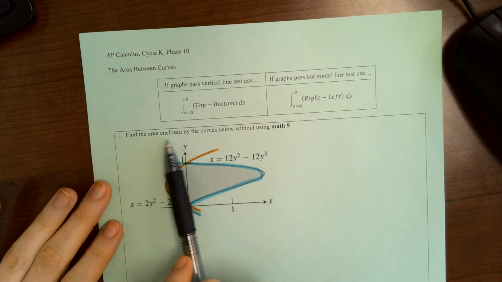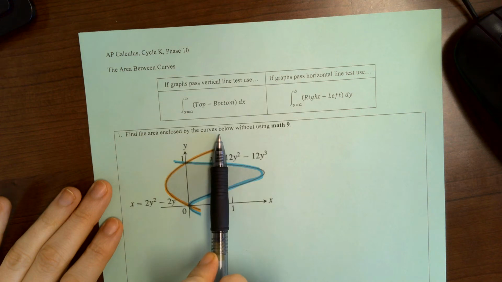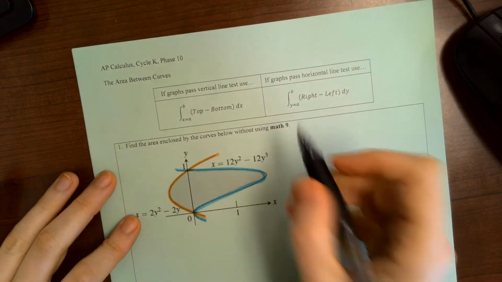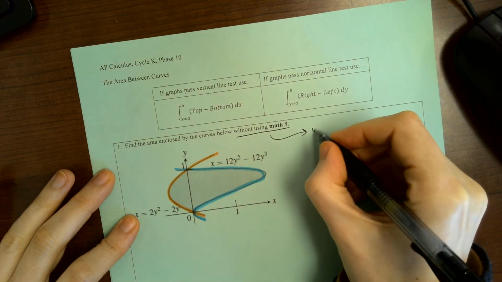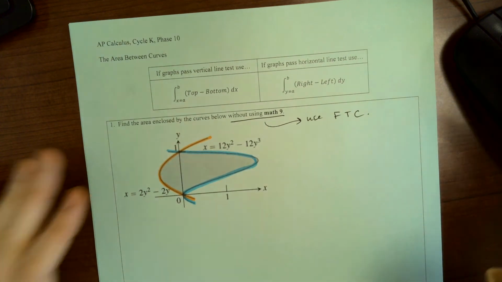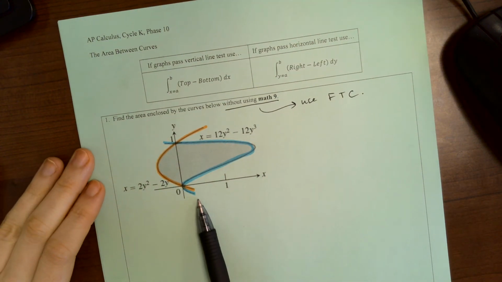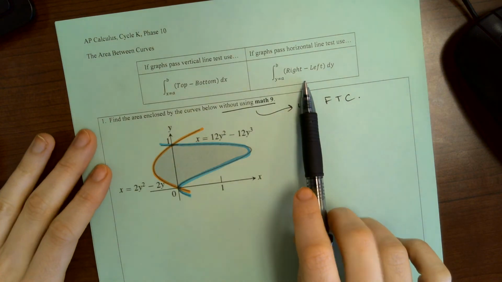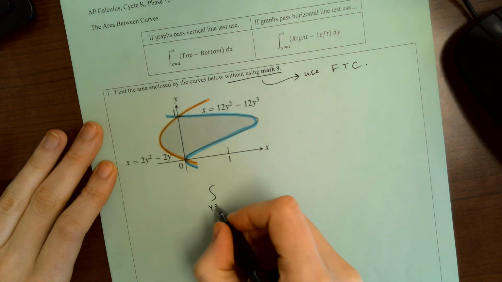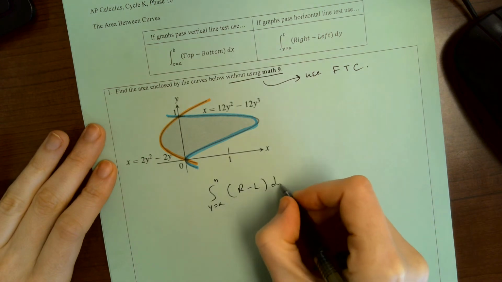And they want us to find the area enclosed by the curves below without using Math 9. All right, so without using Math 9 means use the fundamental theorem of calculus. I'll remind you what that is, but it's the thing with the brackets and the antiderivative. Okay, so I'm going to use this formula. I'll write it down. It's the integral from y equals a to b, right minus left, dy.